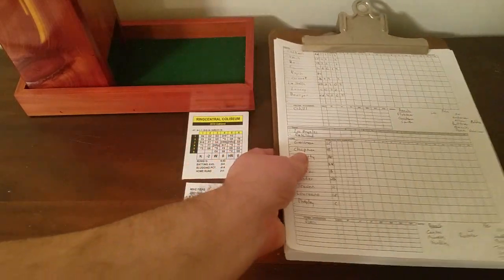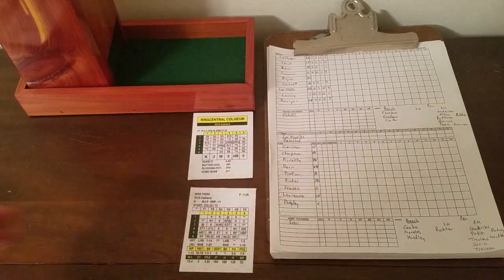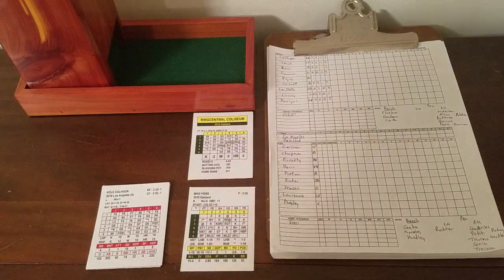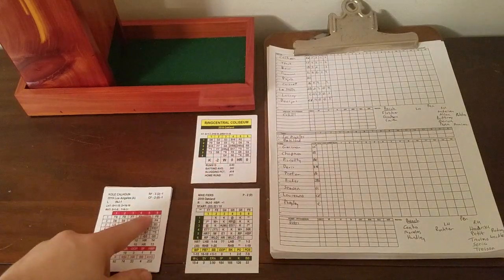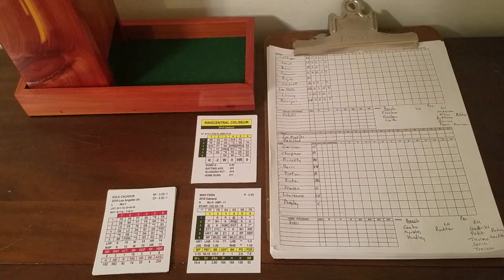But anyway, let's set this thing up. I may not play a full game, or I might skip ahead because I don't want to run out of video time. So let's go ahead and set it up the way I would. This is our setup now for Inside Pitch. We've got the ballpark card there, RingCentral Coliseum. We've got Mike Fiers, the pitcher, and Calhoun, the batter.